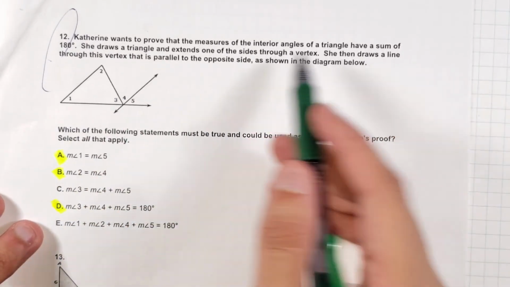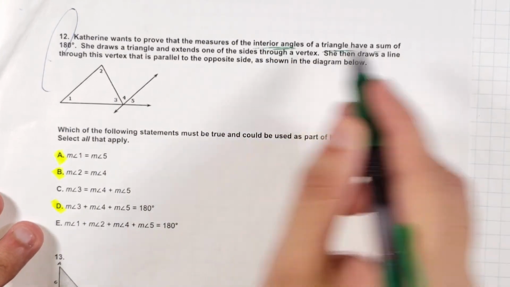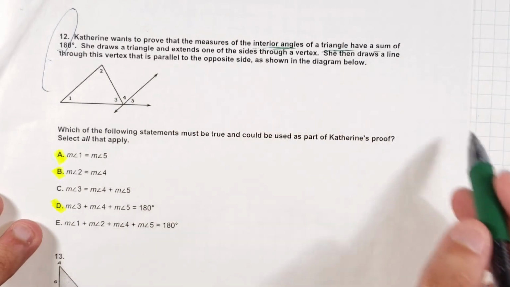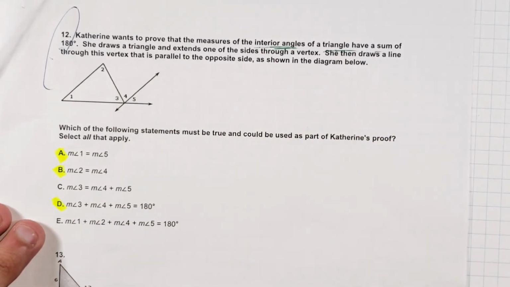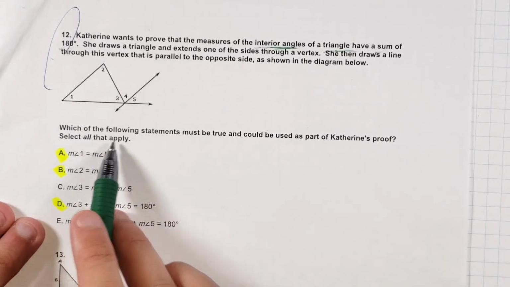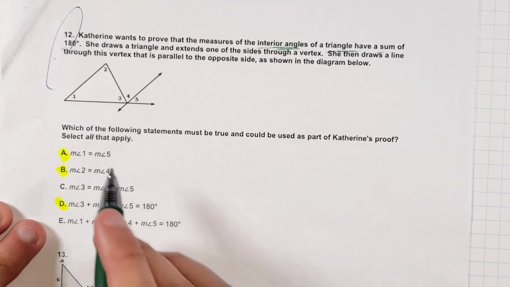Catherine wants to prove that the measures of the interior angles of a triangle have a sum of 180 degrees. She draws a triangle and extends one of the sides through a vertex. She then draws a line through this vertex that is parallel to the opposite side as shown in the diagram below. It says, which of the following statements must be true and could be used as part of Catherine's proof? So like all that apply.